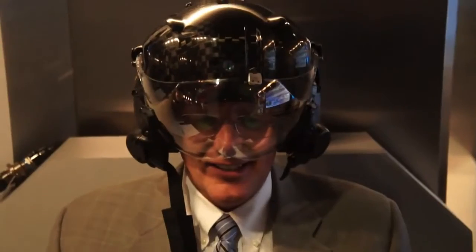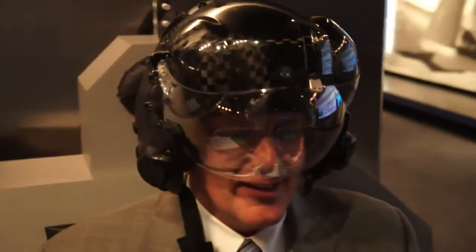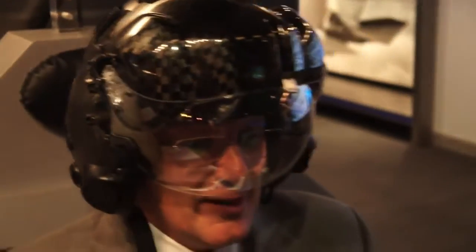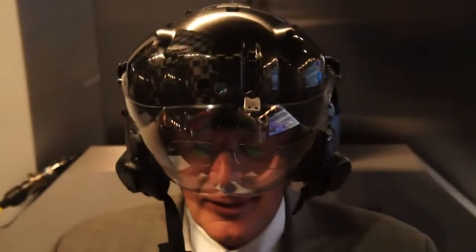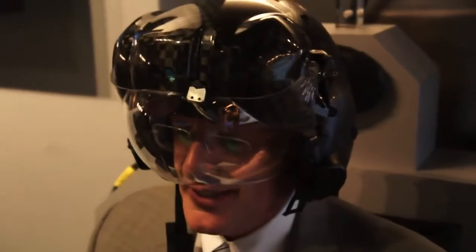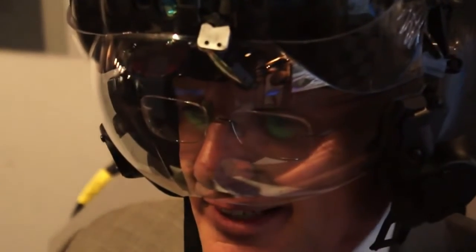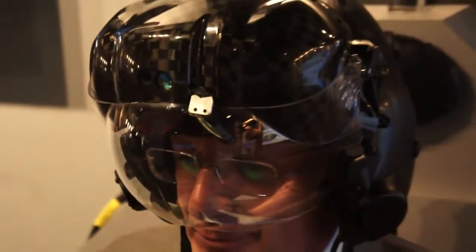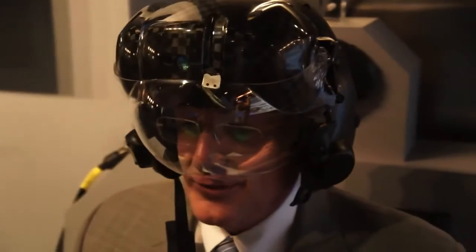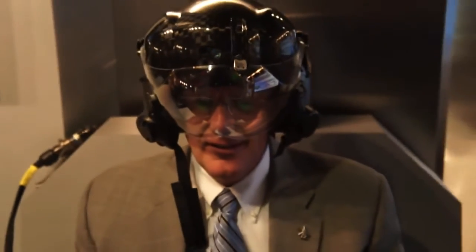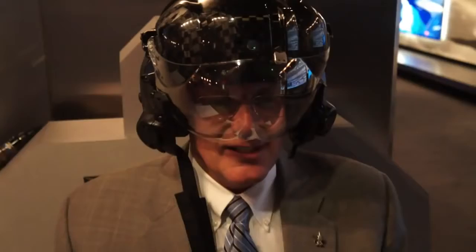Hi, this is the F-35 helmet made by BSI. It's a critical piece of equipment in the F-35 because all of the pilot's flight information is displayed on the inside of its visor. Previously, aircraft have had a head-up display, which is a piece of glass about 4 by 6 inches in front of them. But in the F-35, all the information is displayed on the inside of the pilot's visor.